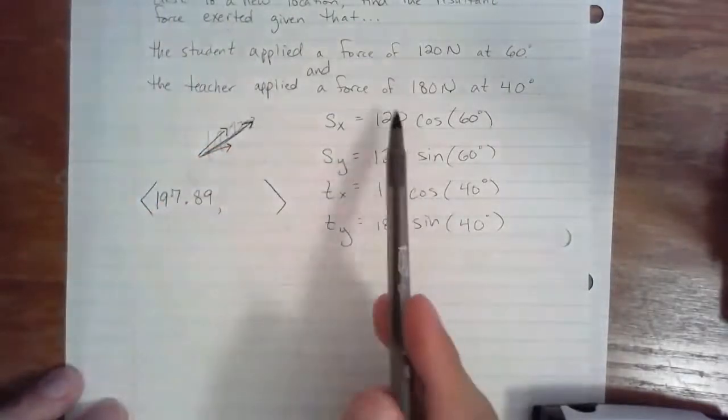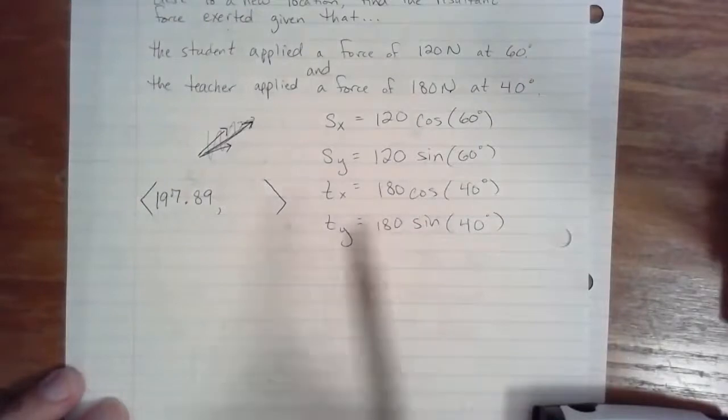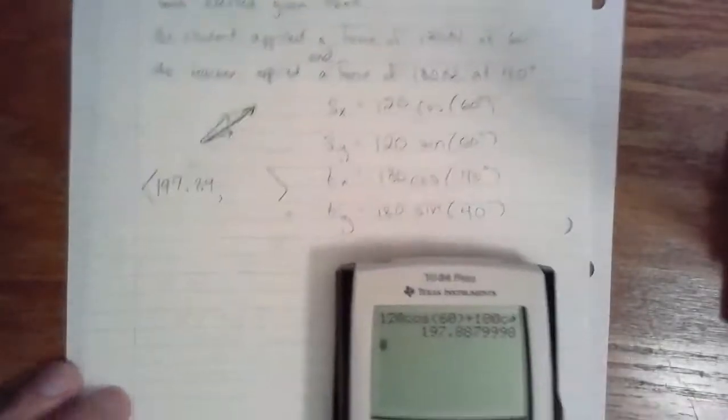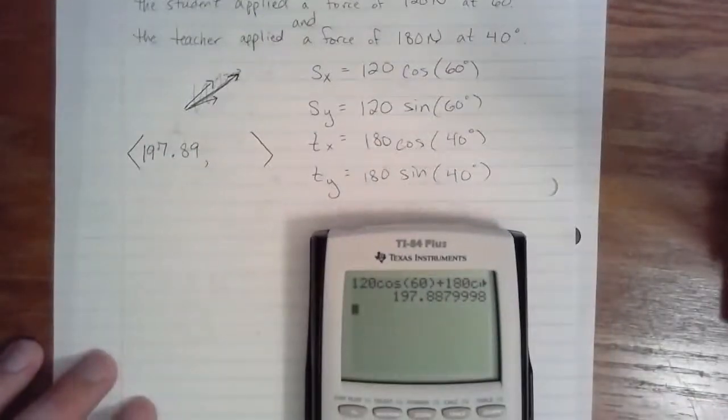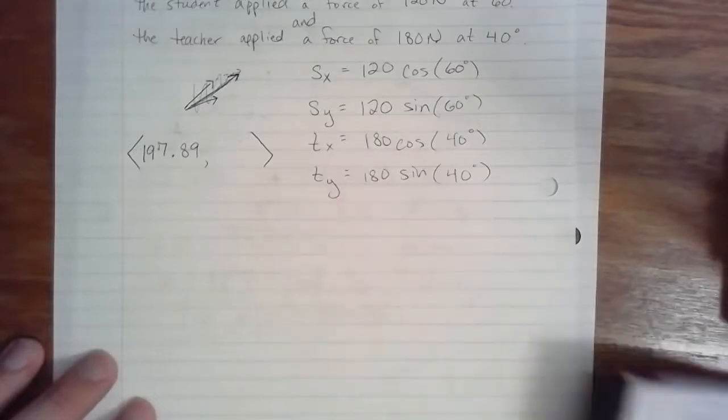197.89. Now, they rounded theirs to nice clean whole numbers, so maybe at the end of the problem we'll do that, but for now we'll round like we are. Let's now do our y directions. Let me do a second entry and replace all of the cosines with sines, which saves a little typing. And there we have it: 219.62.